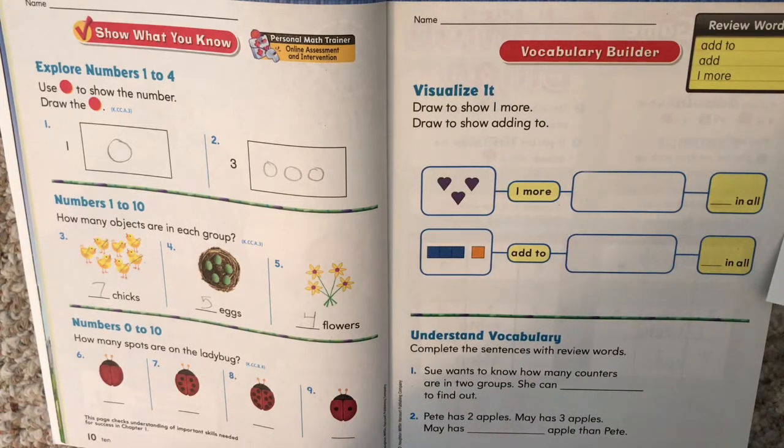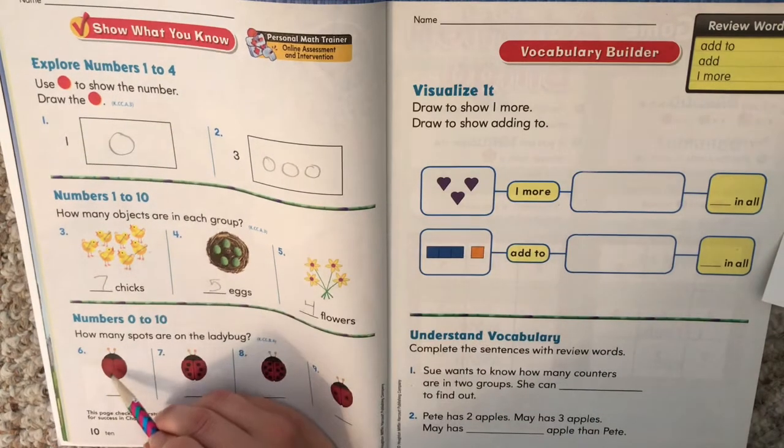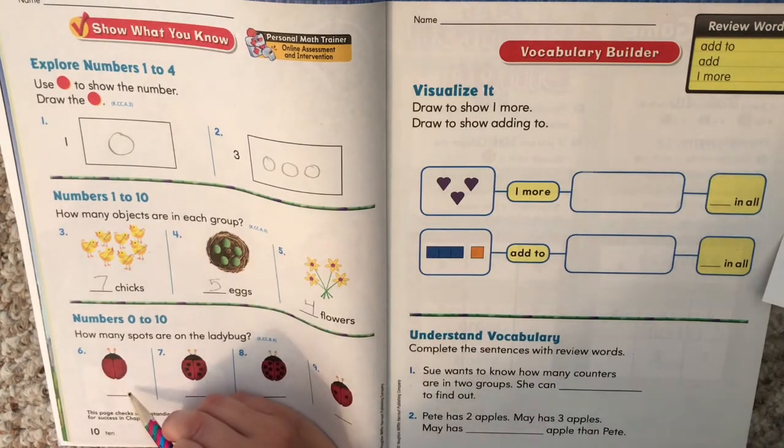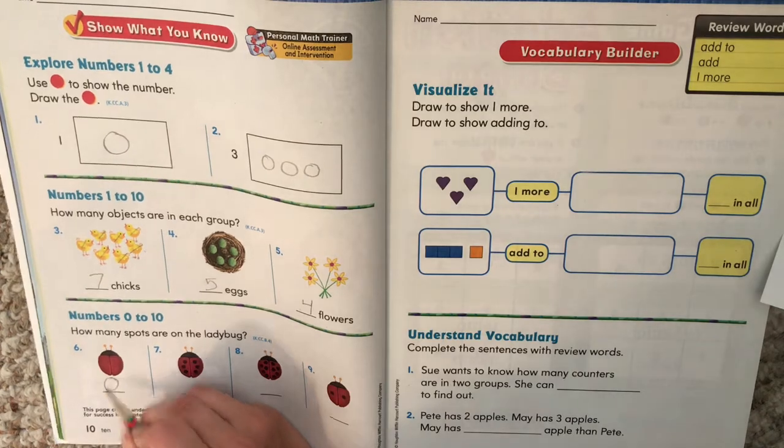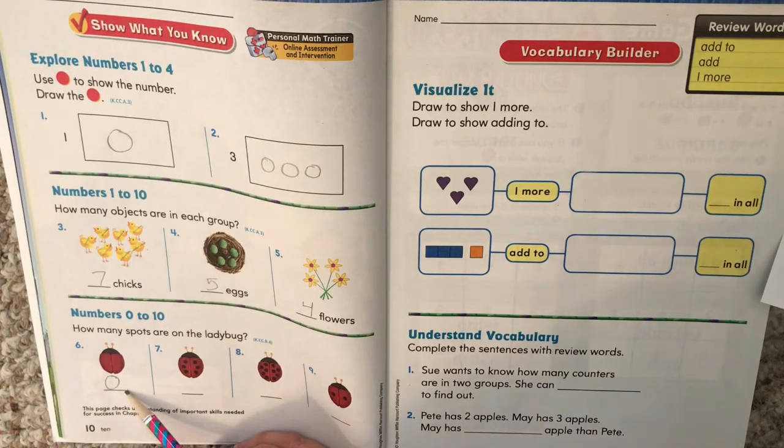Hopefully you filled in your answers. Okay, how many spots are on the ladybug? Well, this guy, hopefully he didn't trick you. There's no spots on there. Do you remember the number we write for no? That's right, we should have a 0. 0 means none. He has no spots.